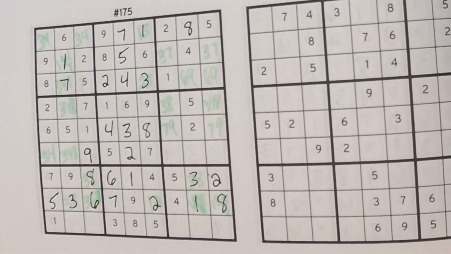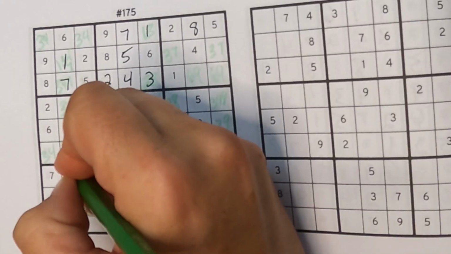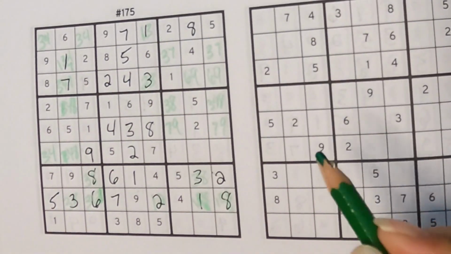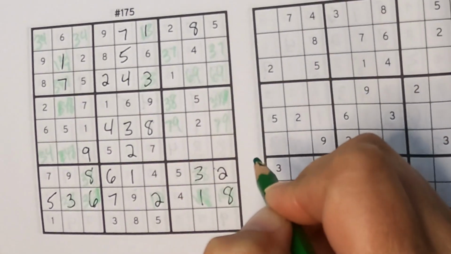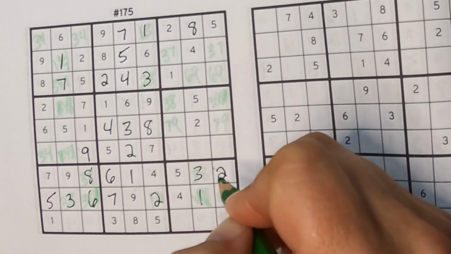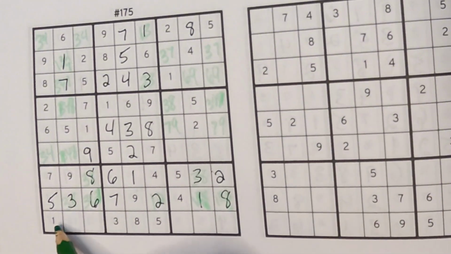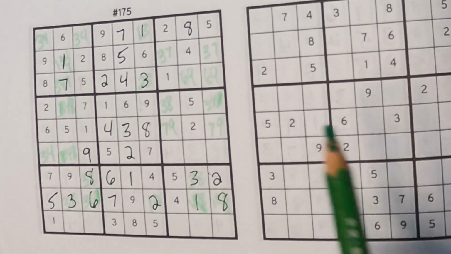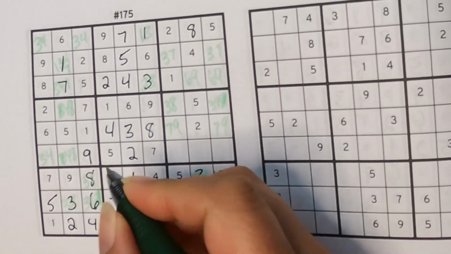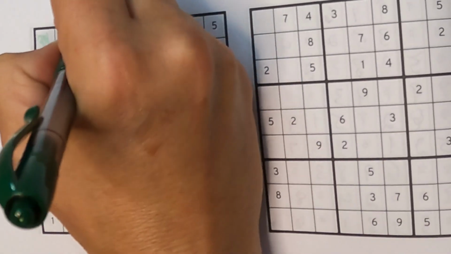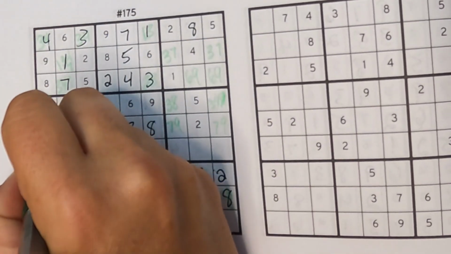So let's do some cleanup here. With that 3, we can get rid of this 3 and this 3. With that 8, we can get rid of this 8. All right, for this box now, we're missing 2 and 4. We've got a 2 here, so 4, 2. That 4 makes this our 3, 4, 3.